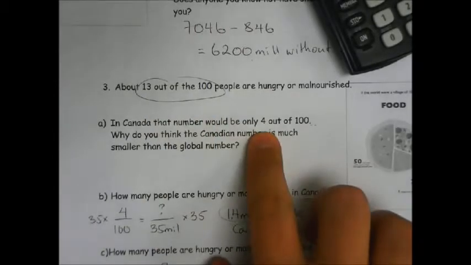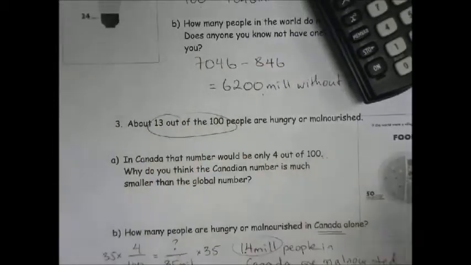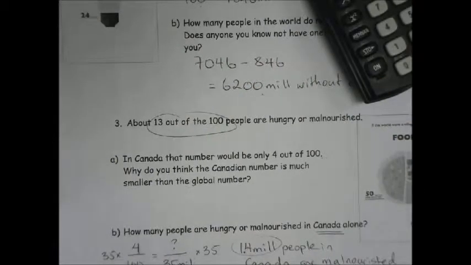We can see the 4 is a lot smaller than 13. We can actually see the 4 is about a third of 13, right? But with these huge numbers, it's very hard for us to compare numbers against numbers. So this is why we need ratios and proportions, so we can scale things down to a size that we can talk about. All right?